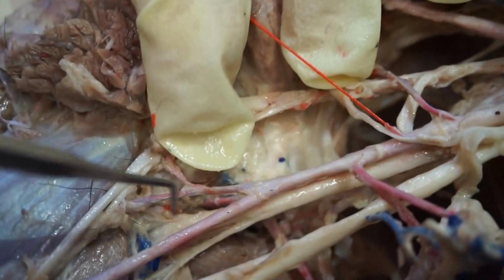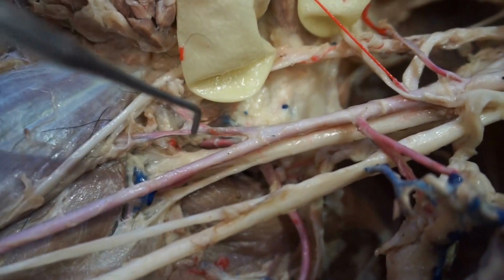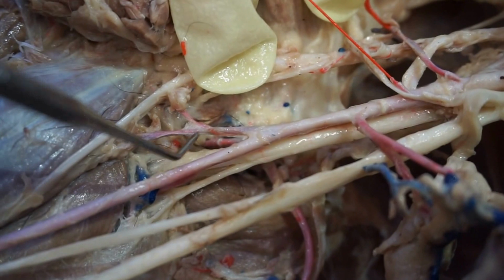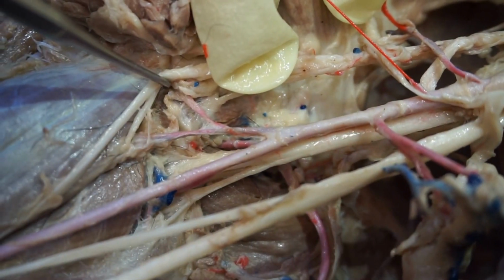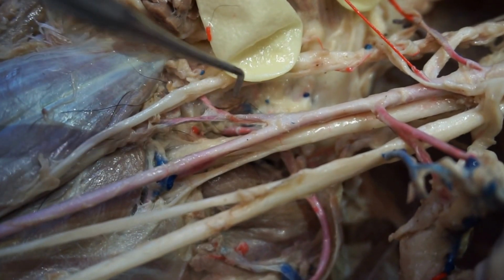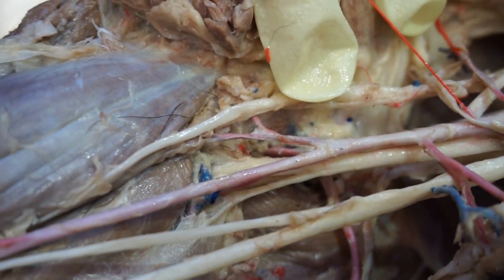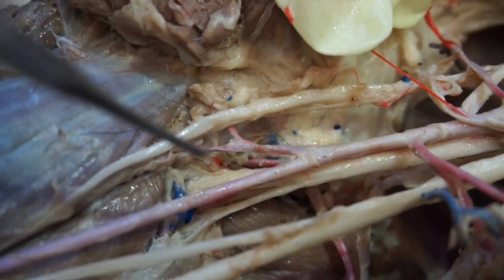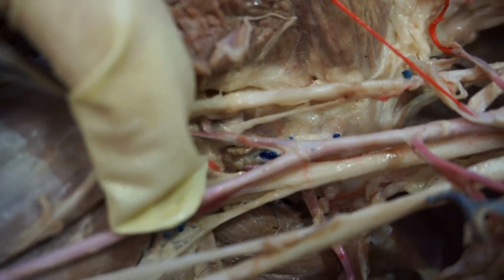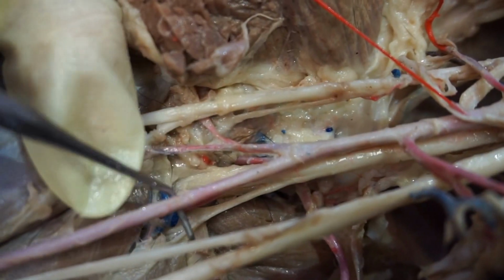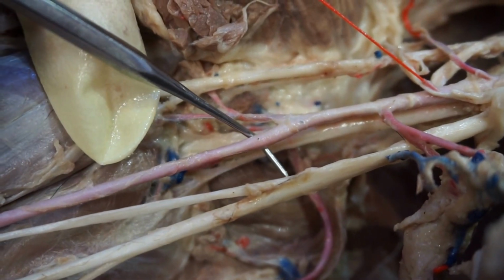One of the things that we're going to look for is a branch such as this. It's called the cranial circumflex humeral, and it's cranial circumflex around the humerus. We had caudal circumflex humerals back here, and the cranial is just going to join in with it around the humerus. This is part of that collateral circulation that we talked about in lecture. So main channel here remains brachial.